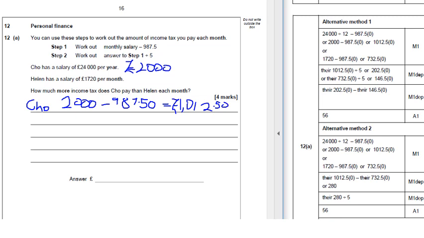So she's paying tax on that £1,000. So the £1,000 divided by 5. So she's going to pay 202.50 a month in tax.